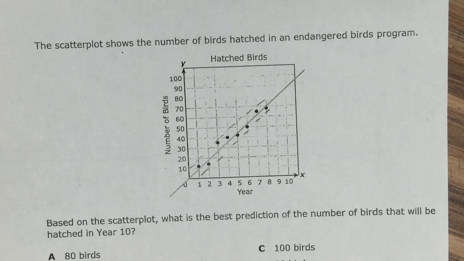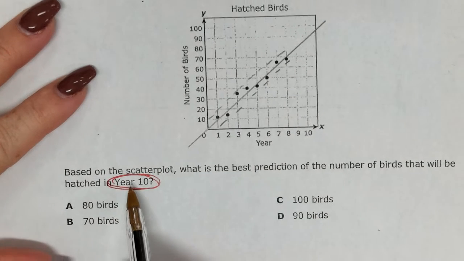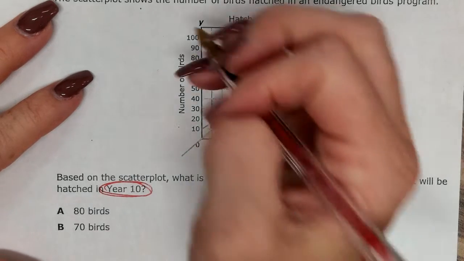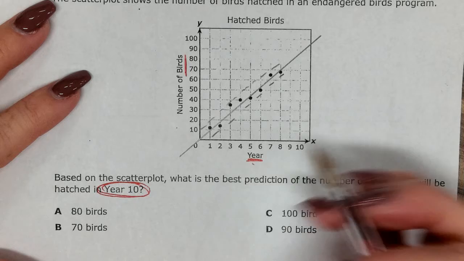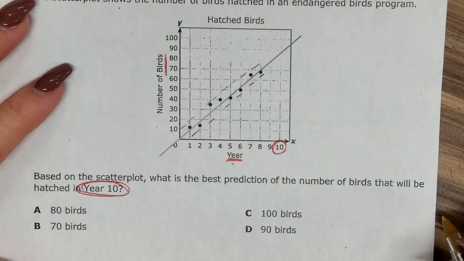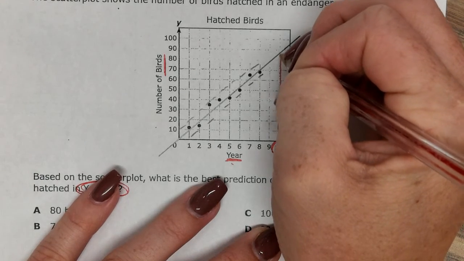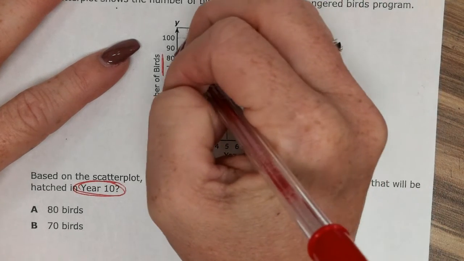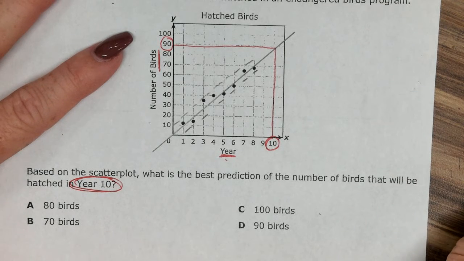Okay, what is it asking for this time? What's the best prediction for the number of birds that will be hatched in year 10? So which axis has years on it? The bottom X. The x-axis. Go find 10 on the x-axis and circle it. Draw a line up to your trend line and over. I am right at about 90. Yes or no?